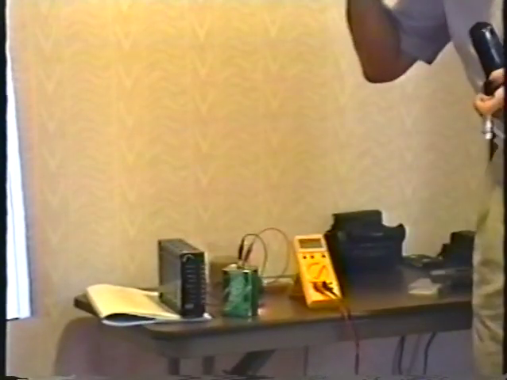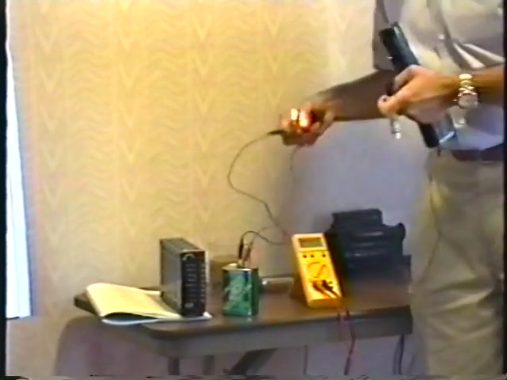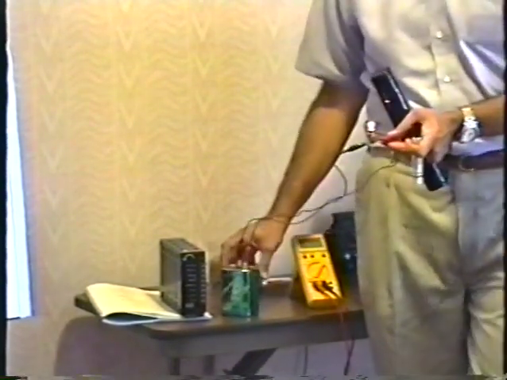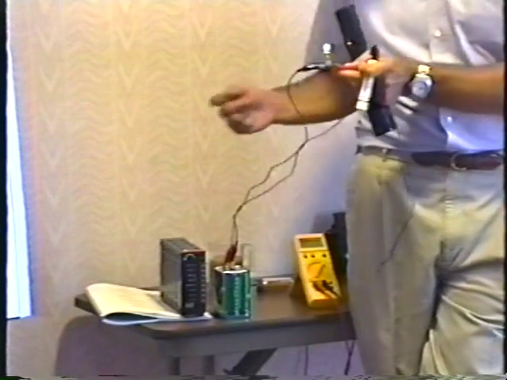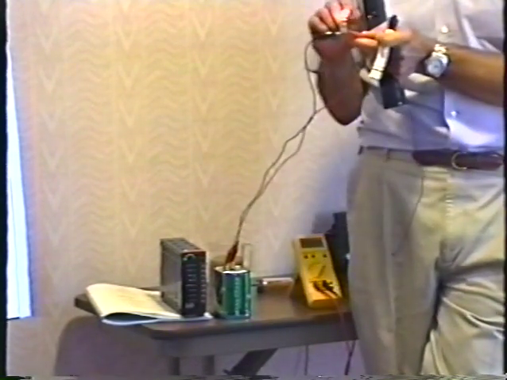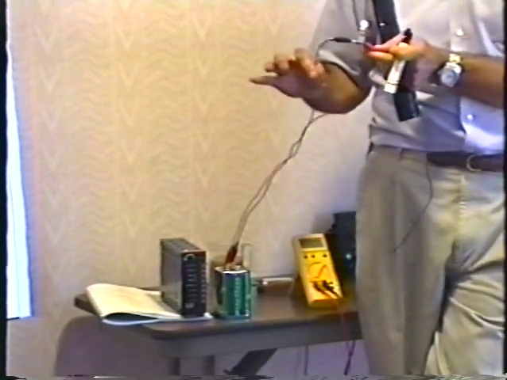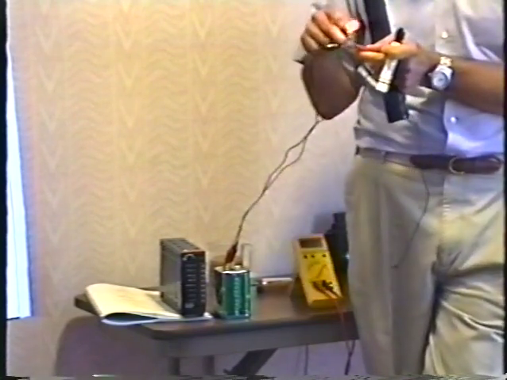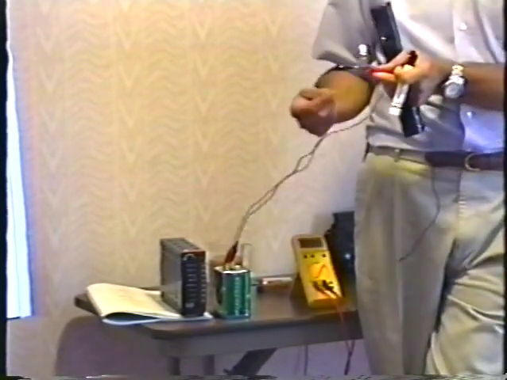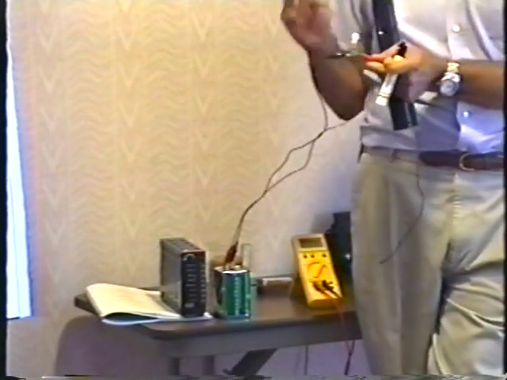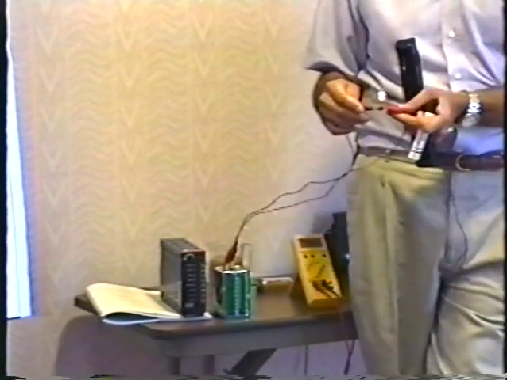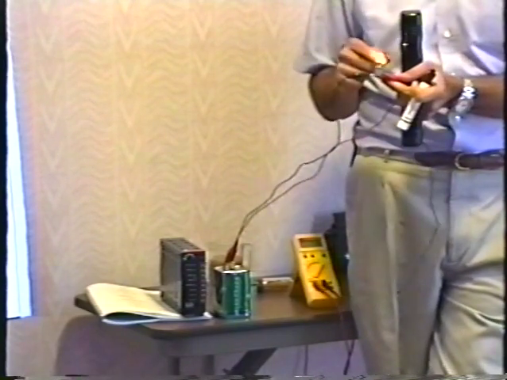For instance, obviously, the filament in this lamp has a certain amount of resistance. It's harder for the electrons to get through the skinny little filament of the lamp than it is through the wires. So the lamp must have some resistance. Now the wires aren't glowing like this. The wires aren't glowing because they're thick enough that they can handle the amount of current that's going through them.